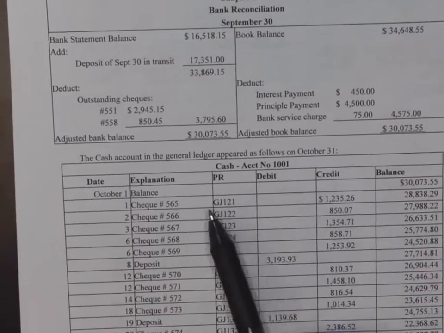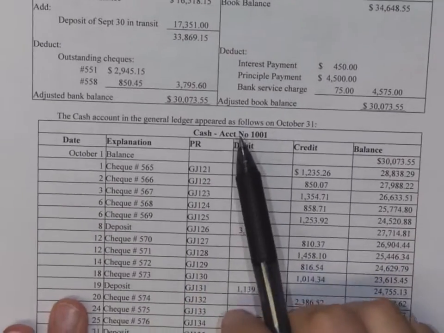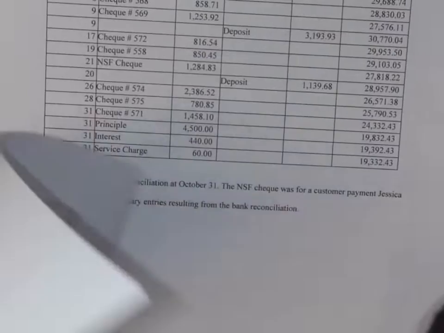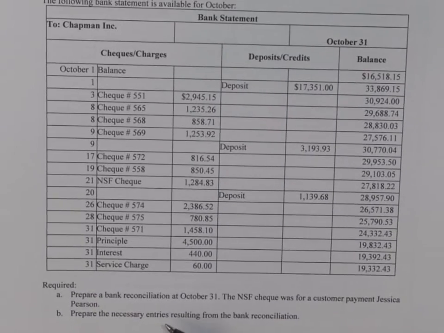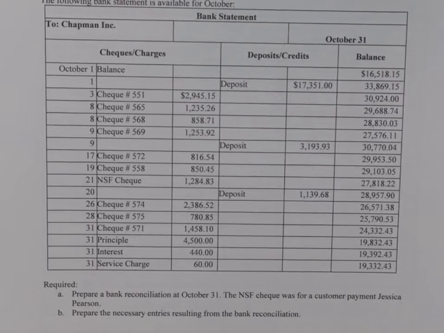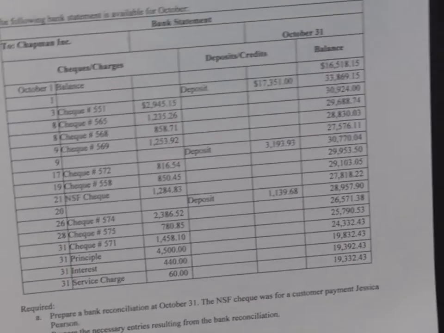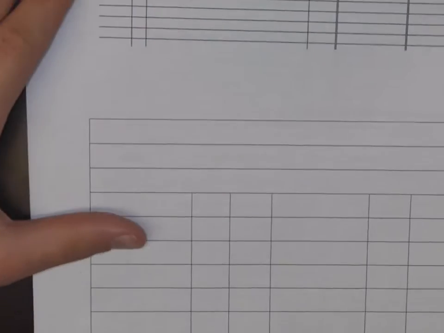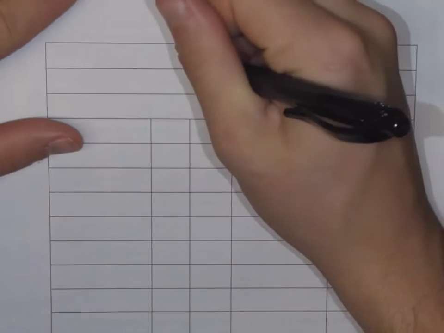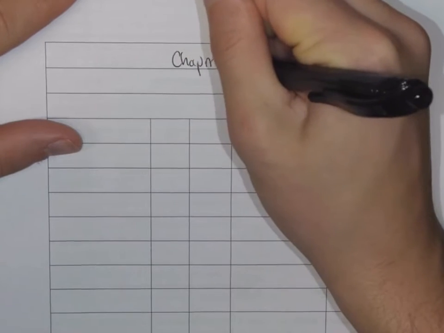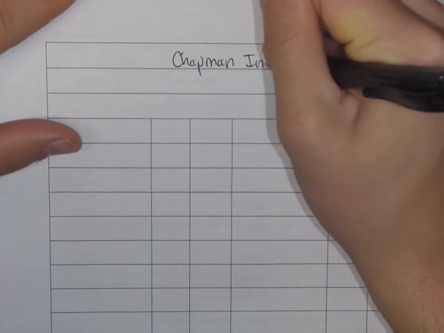You're going to have your cash account in the general ledger here, and a bank statement that probably looks like this. So prepare a bank reconciliation on October 31st. Which is no problem. The company's name is Chapman Incorporated.